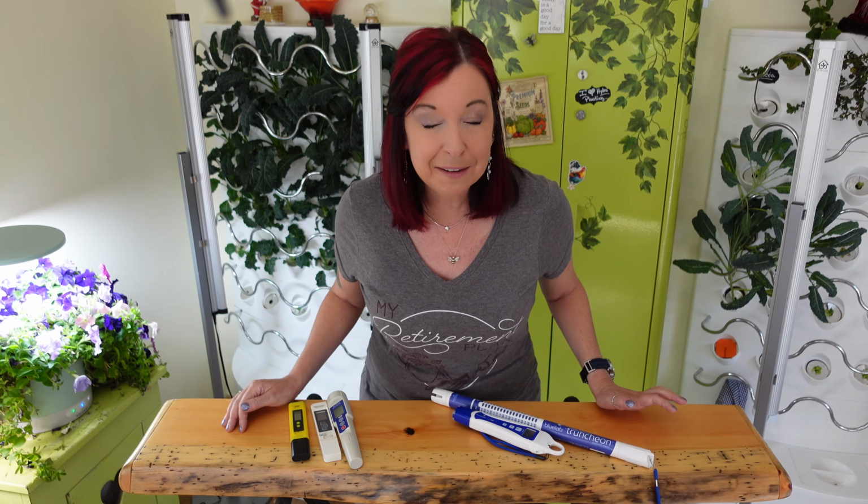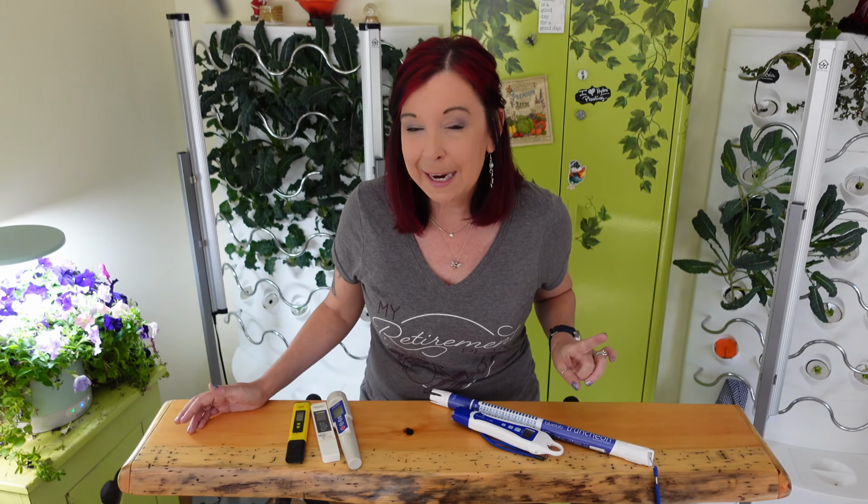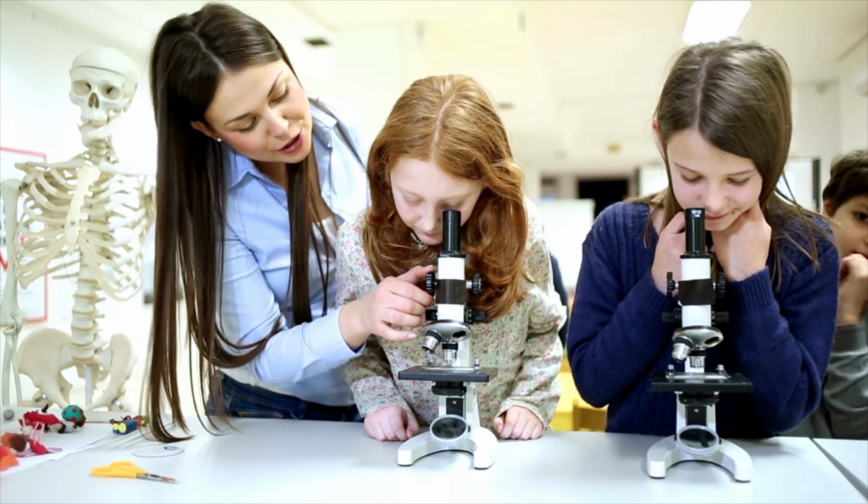Now, TDS is total dissolved solids. This is another measurement that comes into play with your ppms equaling your EC. So ppms with the TDS, particles per million, total dissolved solids. Now, you heard me say at the beginning about pH. pH is the power of hydrogen. This might take you back to your science class when you were a little kid, and this is the acidity or the alkaline in the water.